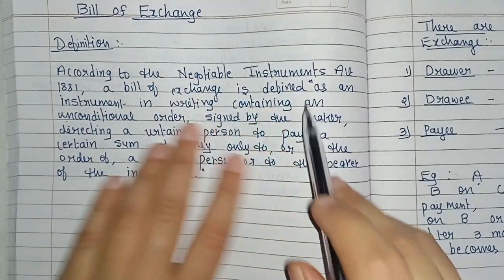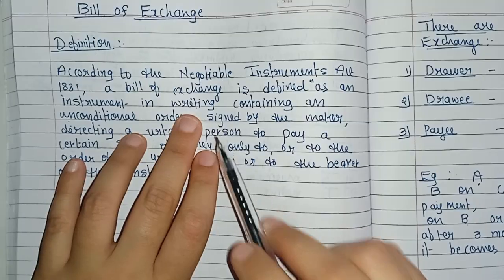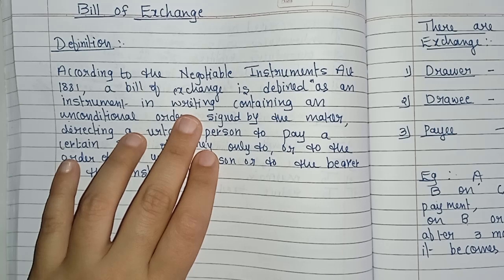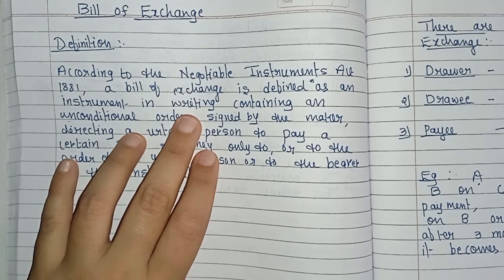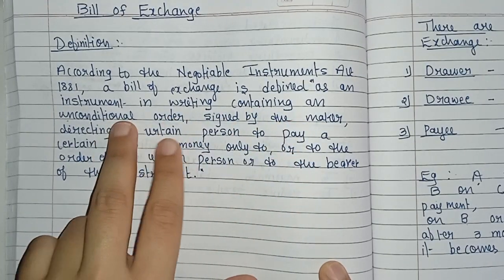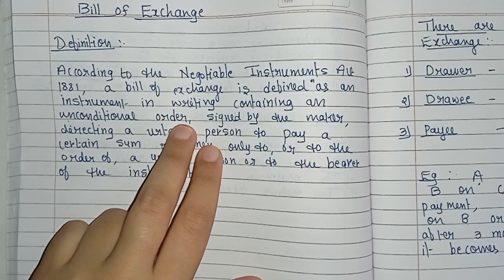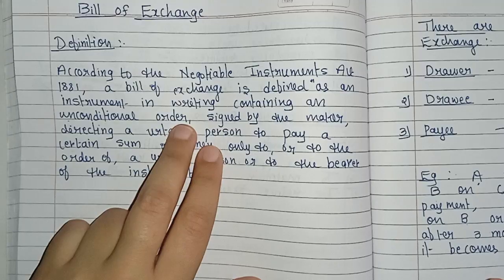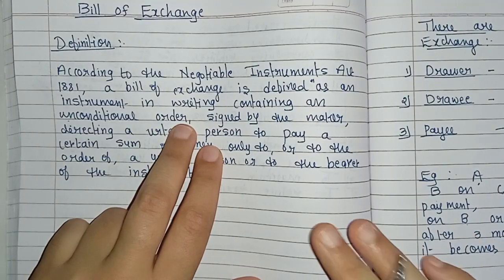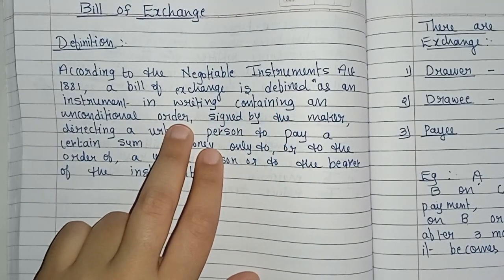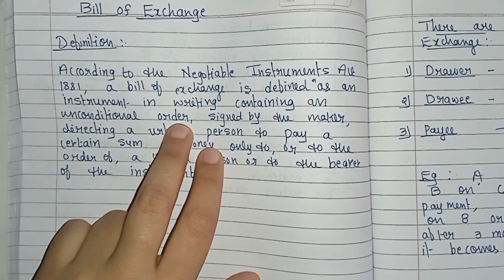So a bill of exchange is defined as an instrument in writing, means a bill of exchange must be in writing. It is an order to make the payment, and that must be in writing. And containing an unconditional order means the order to make payment is unconditional. It means that the payment should not depend on any condition or event. That is what containing an unconditional order means.